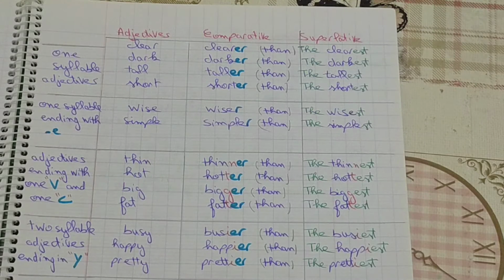Now let's talk about the form of both comparative and superlative. How can we form them? How can we get the form of comparative and superlative? And what's the rule? So in this table, I'm going to talk about three major categories of adjectives: one syllable adjectives, two syllable adjectives, and three or more syllable adjectives.